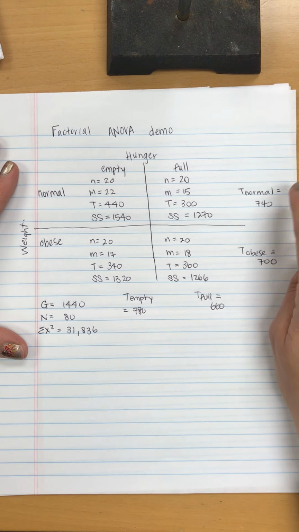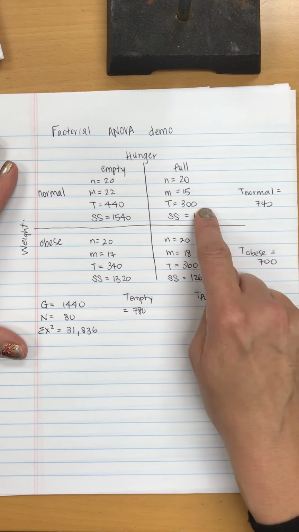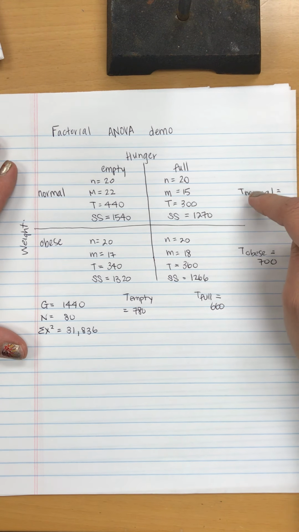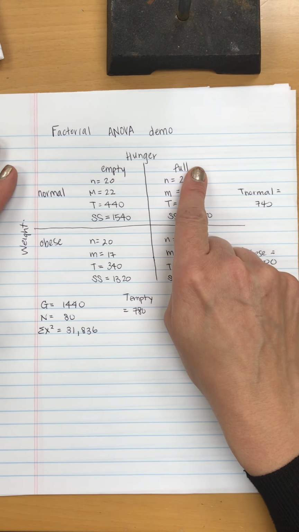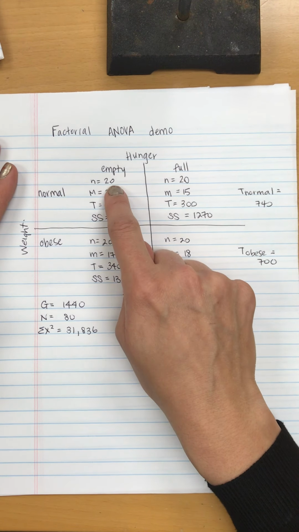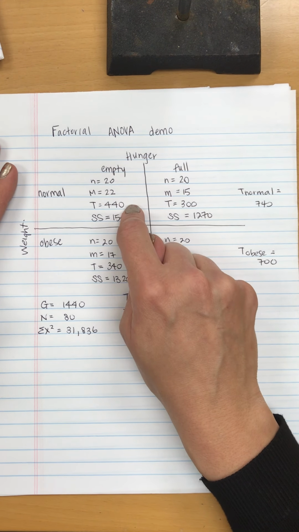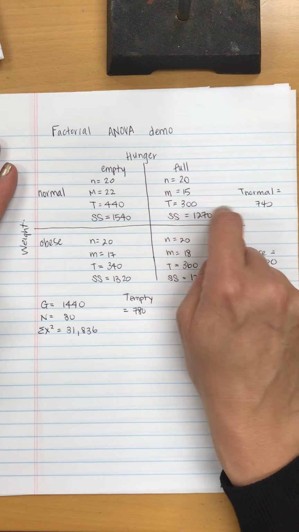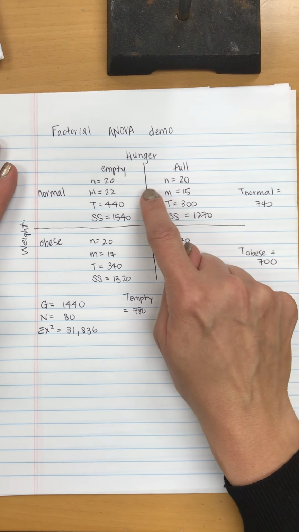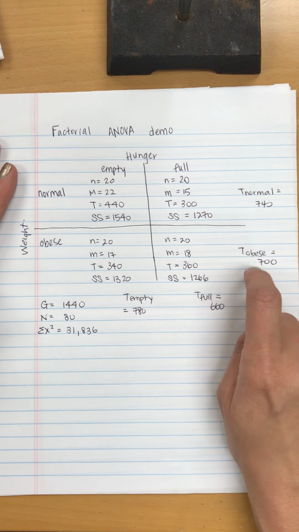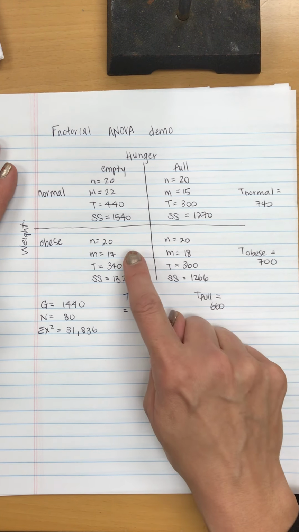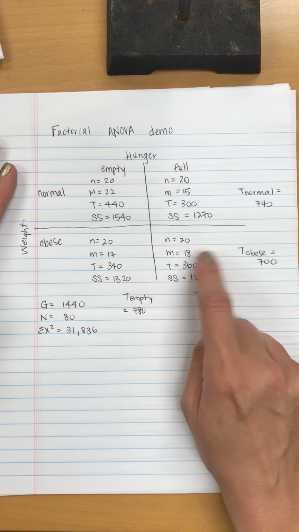Over here, this T normal is the row total for the participants who are of normal weight, ignoring whether they're eating hungry or eating full. So T normal is 440 plus 300. Down here we've got T obese, that's 340 plus 360.